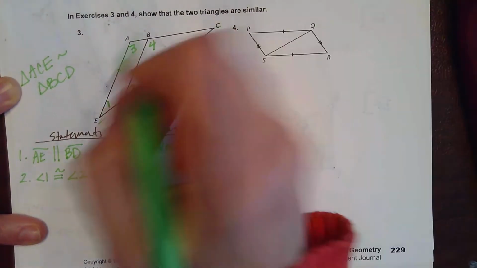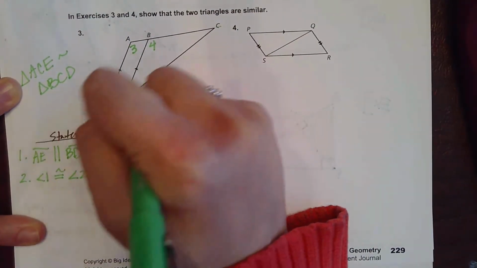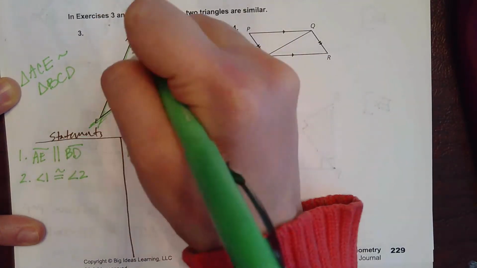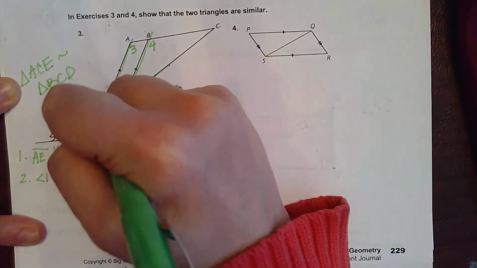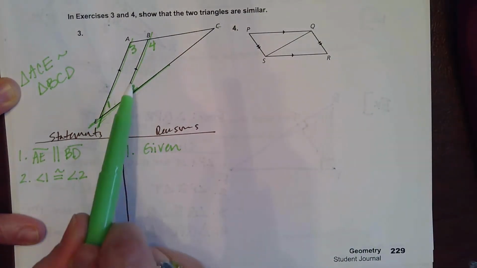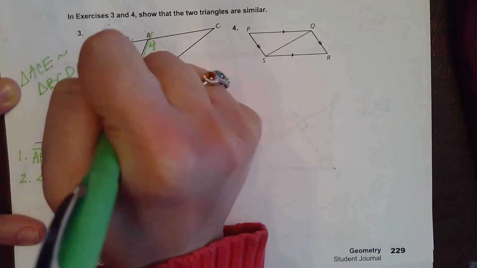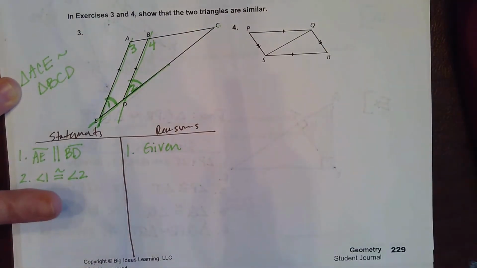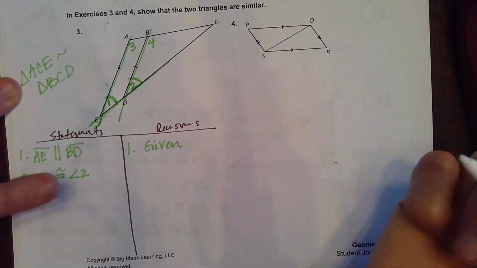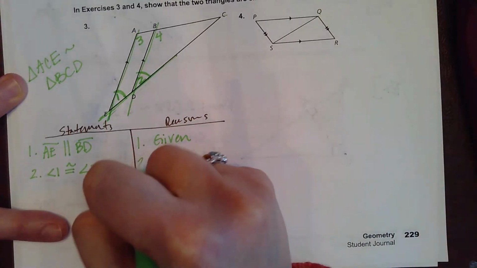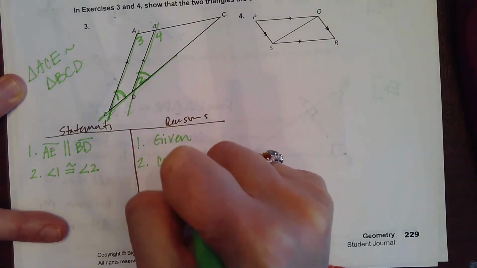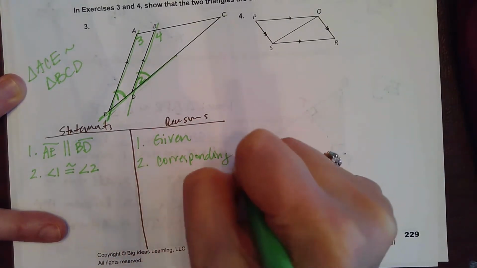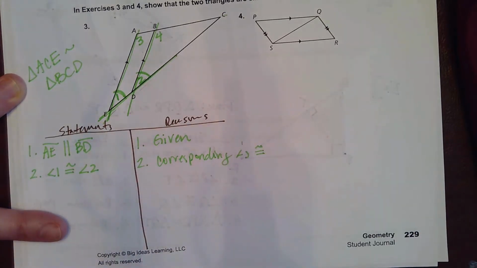So what you want to do is think about why these angles are congruent. So if I extend out my line, sometimes it helps me to extend out my lines. What do we call the angles that are in this position here, like angle 1 and angle 2? If those lines are parallel, cut by a transversal, what do we know about those angles? If you said corresponding angles, then you would be correct. So you would say corresponding angles are congruent. And so that's our justification.